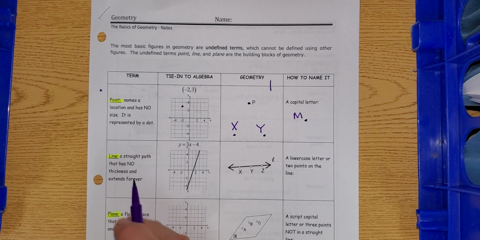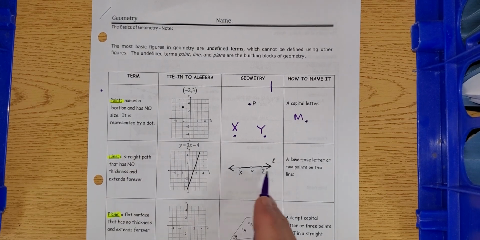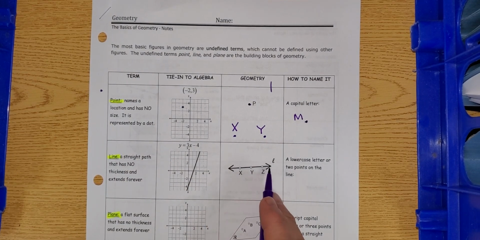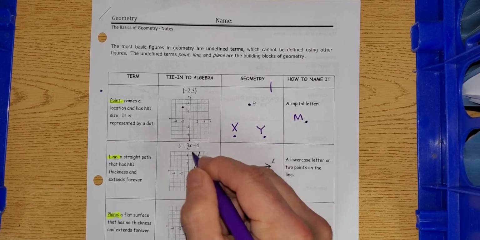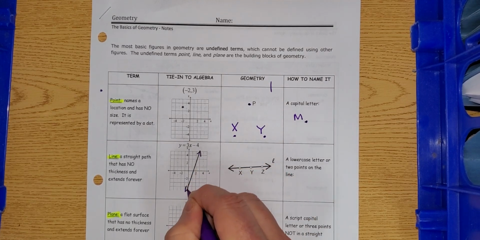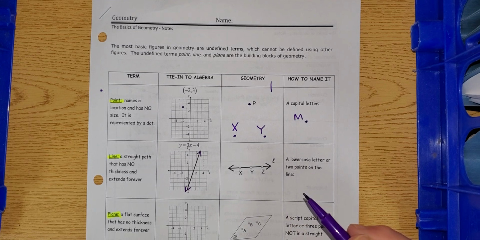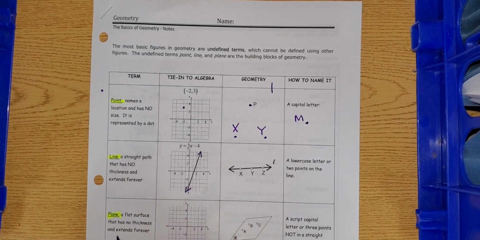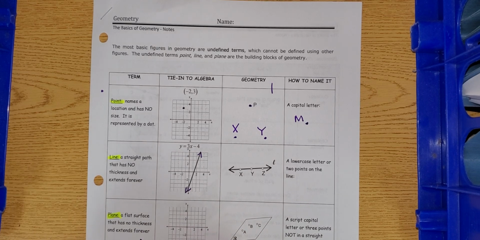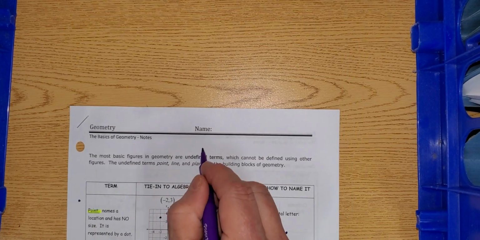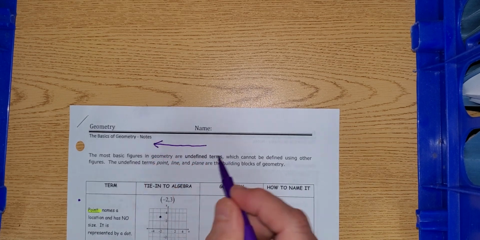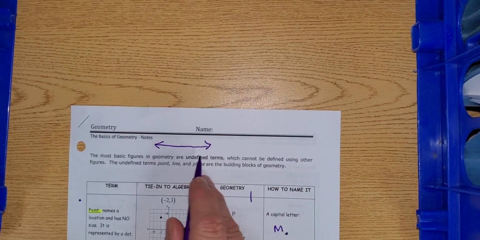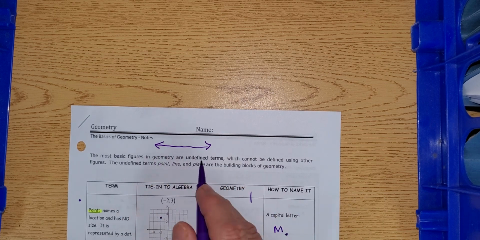All right, so here, a line is something that goes in both directions forever. That's why they put the arrows on it. Like this really is just a segment, but if they put arrows on it, then it would be a line, okay? A line is straight, goes forever in both directions. There's no way you can draw a line, because if you just kept drawing, it would keep going and going in both directions forever. It never stops, right?